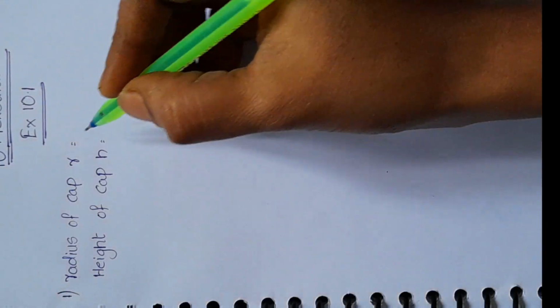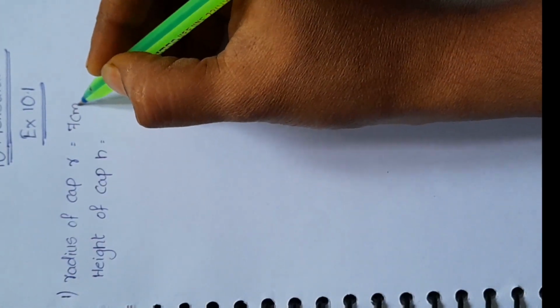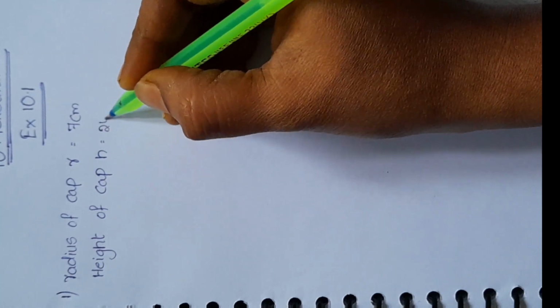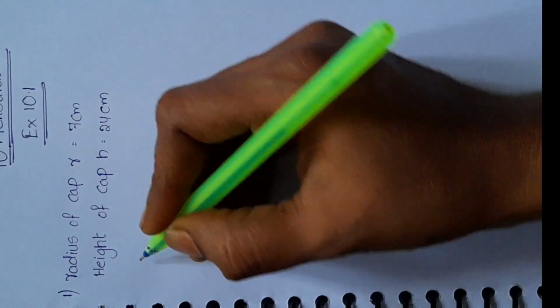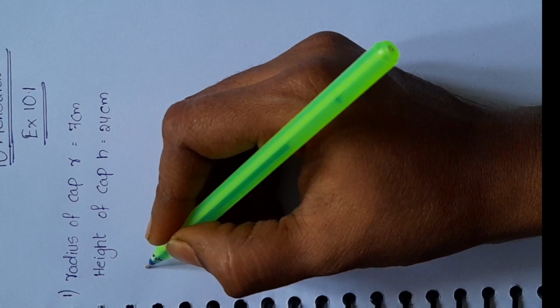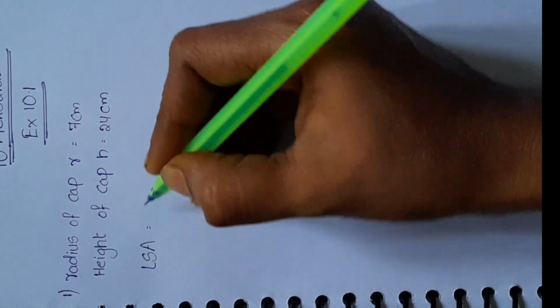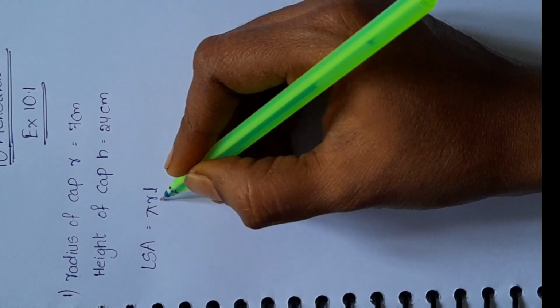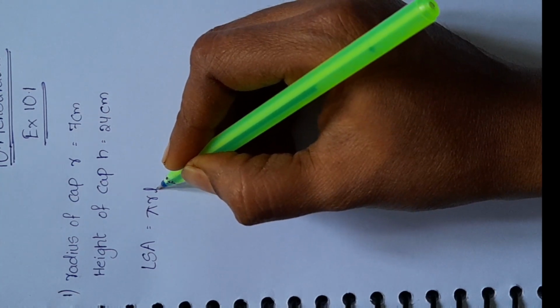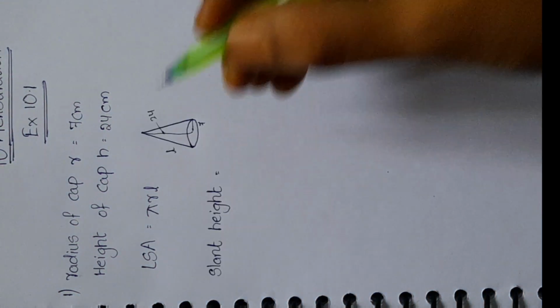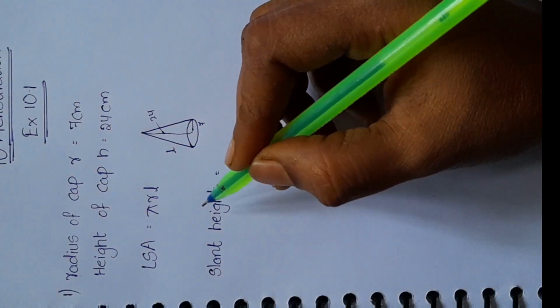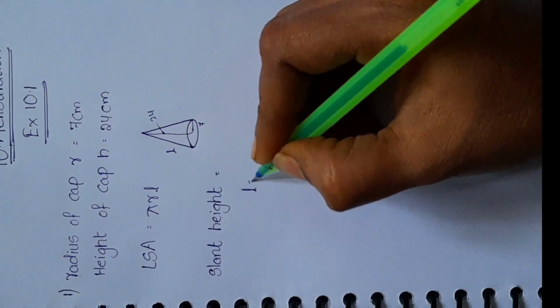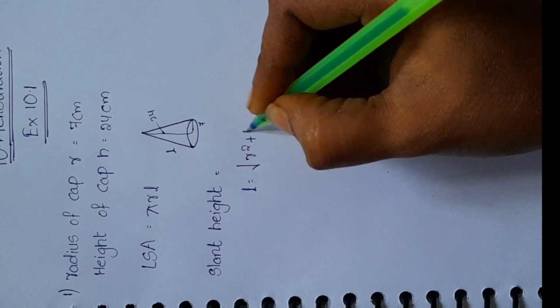Now the radius of the cap, r, is given as 7 centimeters and the height of the cap, h, is given as 24 centimeters. In order to know the sheet required to make a cap, we need to know the lateral surface area. The lateral surface area of the cone formula is pi r l. Here we know the value of r and we should find the value of l now. As this is a right circular cone, the slant height formula is l equals root of r square plus h square.